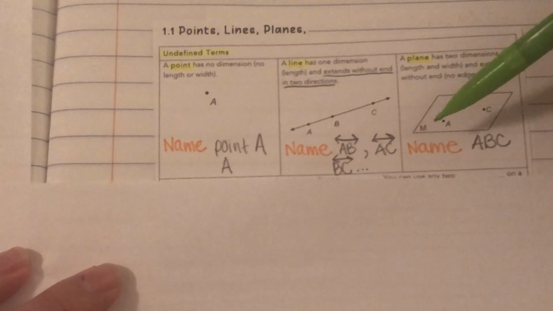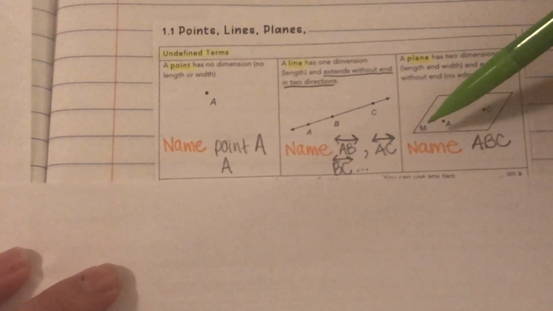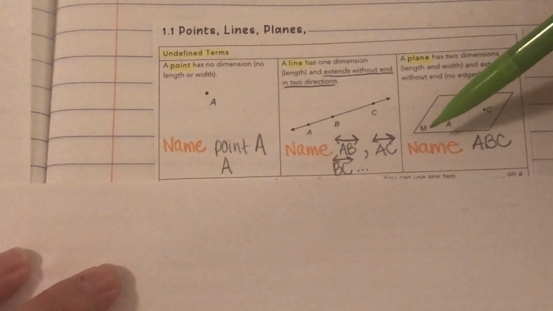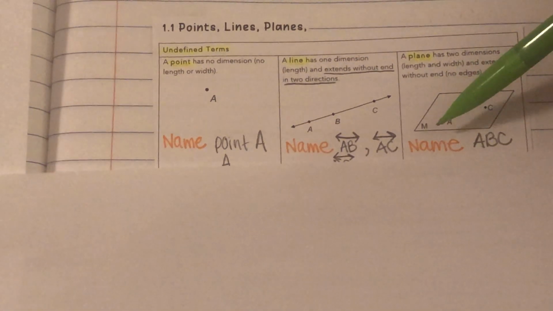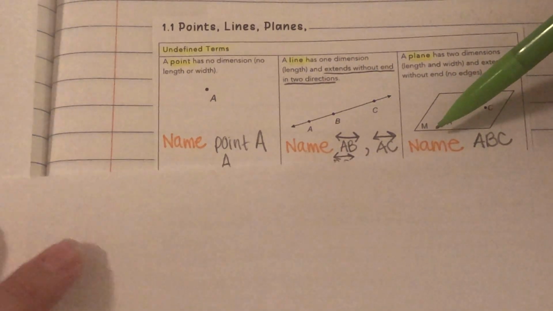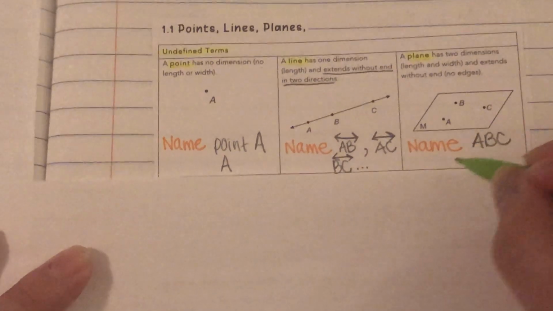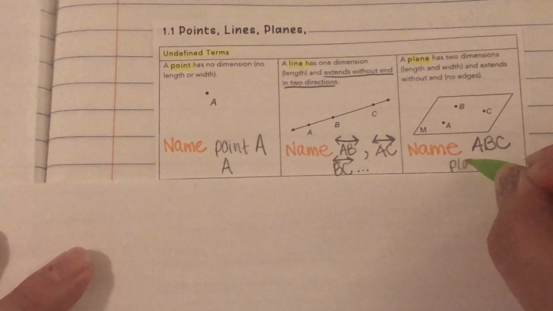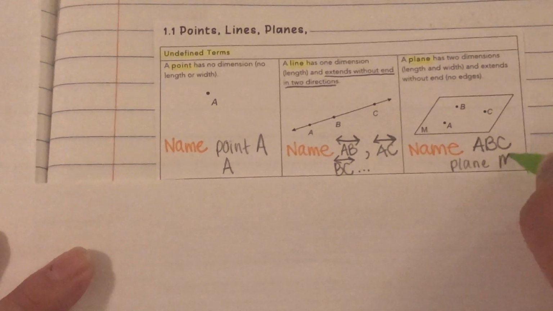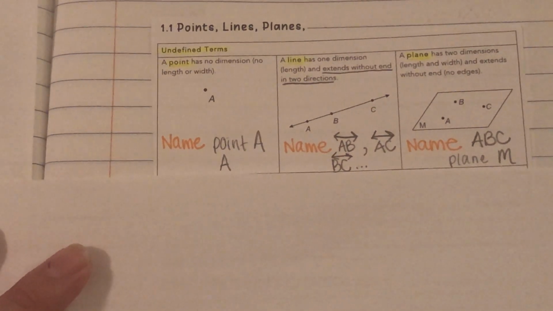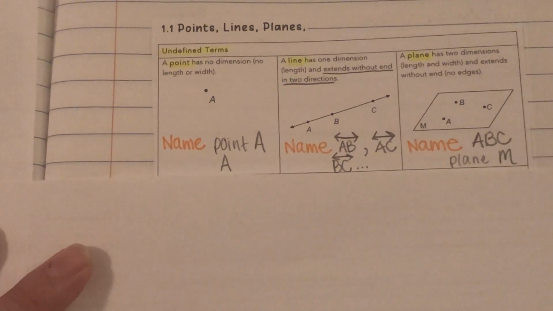Now, some of you might be saying, well, Miss, there's that M in the corner. Notice the M is in the corner. It could be in any of the four corners of our parallelogram, and it does not have a dot with it. This is not a point. So why is that M there? Well, it's there for us to name it. I could simply write the word plane and then put the capital M. That's another name for this plane, plane M.